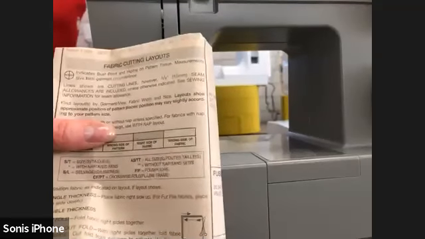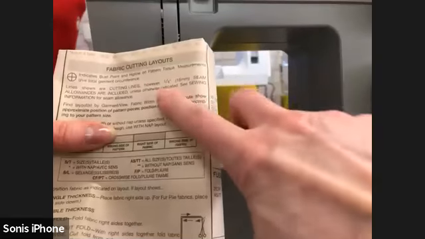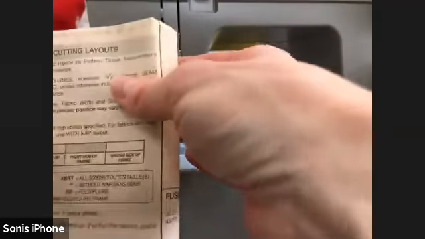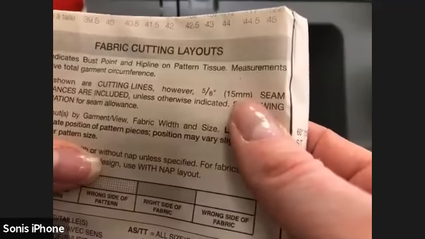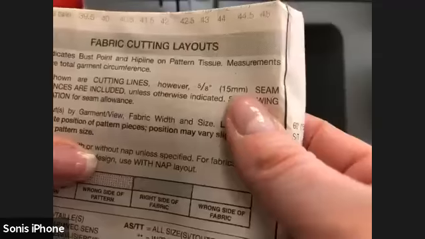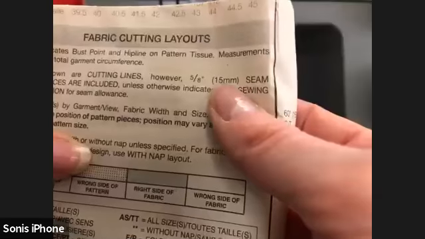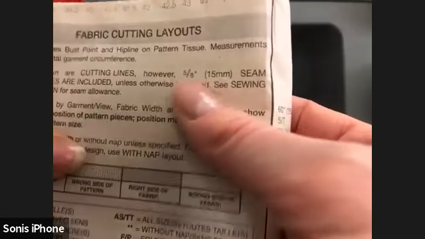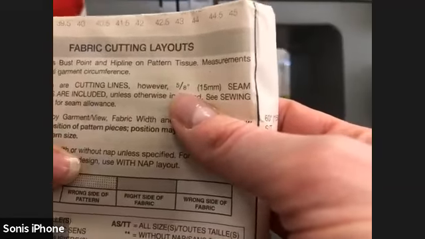When you are making garments, there is always a recommendation of a certain size of what is called a seam allowance. Notice this one says 5/8 of an inch on this particular pattern.